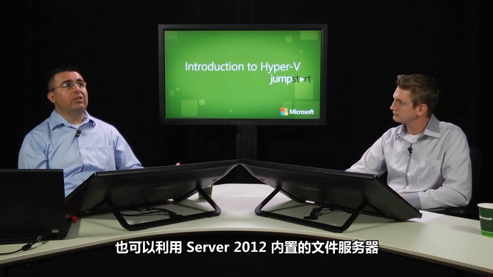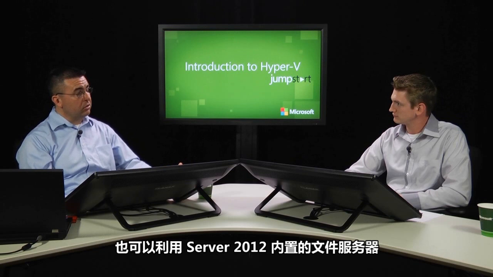So if you're using Server 2012, you could take advantage of the fact that we have iSCSI built into Server 2012. You could use the file server built into Server 2012, and you could attach some locally attached storage. Heck, throw in a couple SSDs, okay? For $1,000, buy 3 or 4 SSDs. You've got ridiculously fast storage, again, for a test lab environment, and at a very low cost. All of a sudden you've got high performance and a low cost solution.